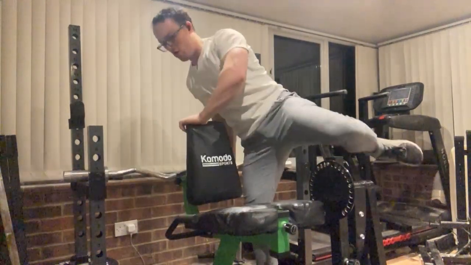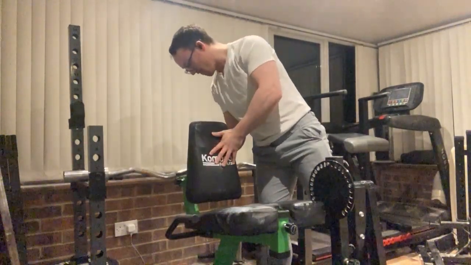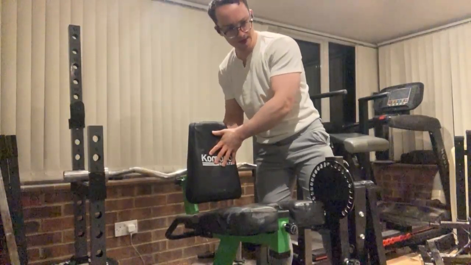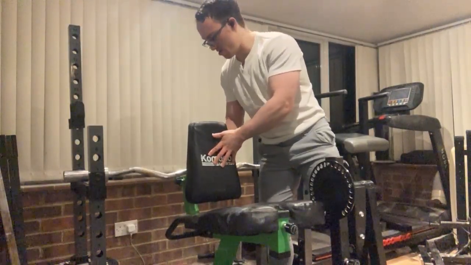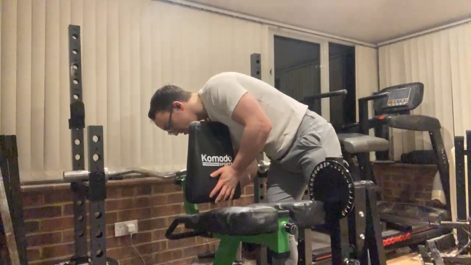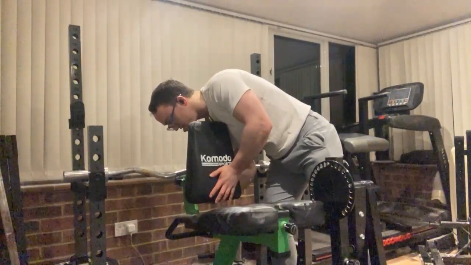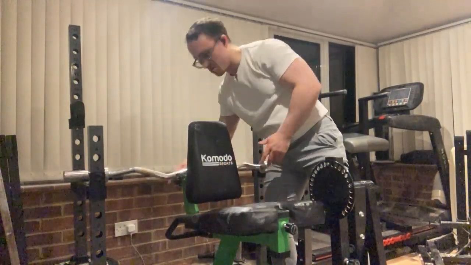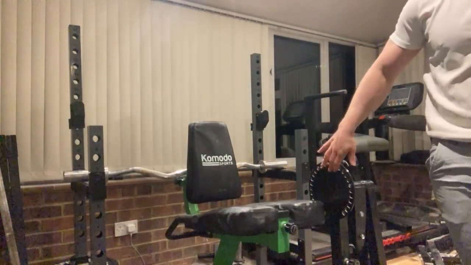A bit of an odd feeling halfway through that in the left posterior hip. That's moderately concerning. We'll keep an eye on it.